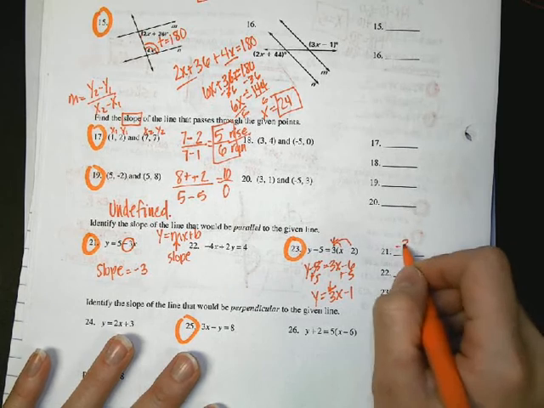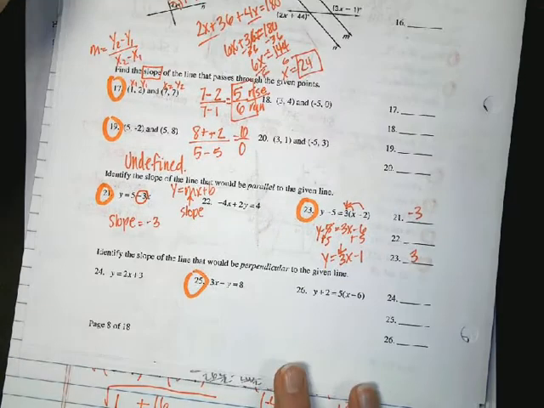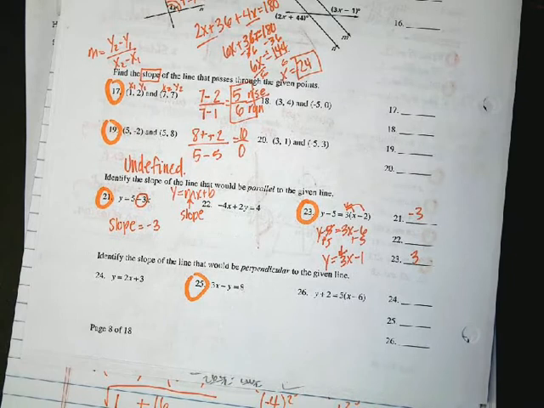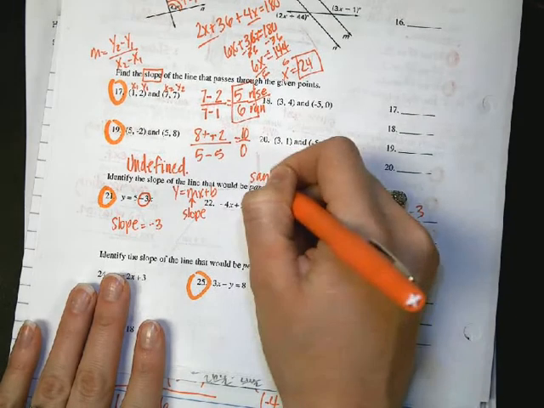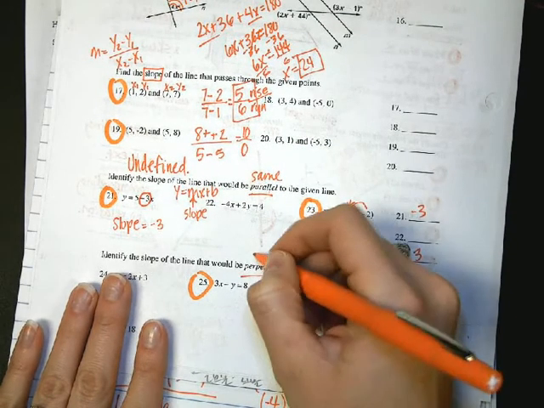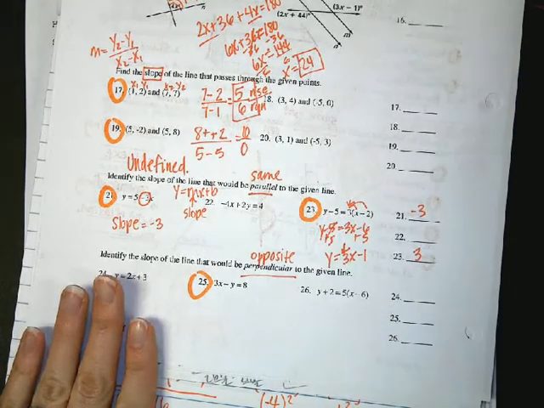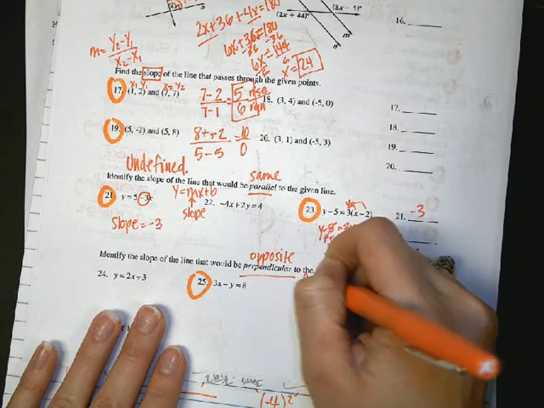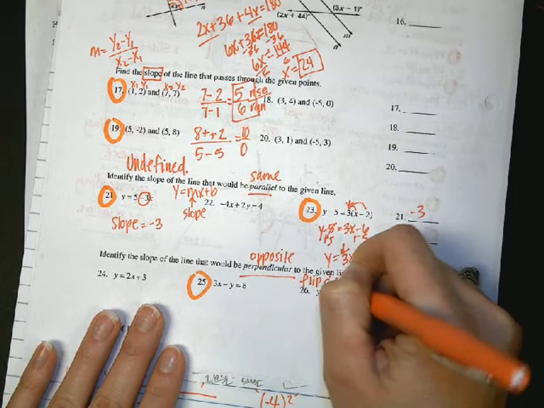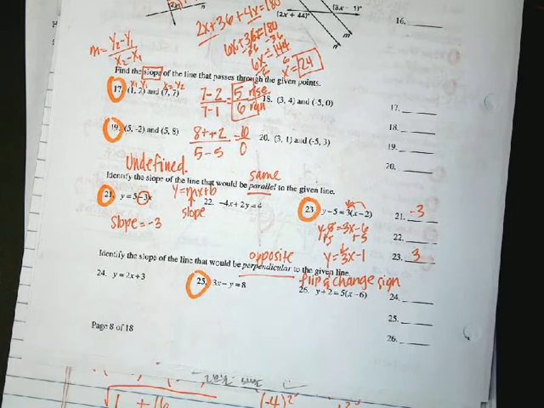Number 25 is identify the slope that is perpendicular to the line given. If parallel lines have the same slope, then perpendicular are going to have the exact opposite slope. And what you know about an opposite slope is you're going to need to flip the fraction and change the sign. So if you start with a positive slope, then your perpendicular slope is going to be negative. If you start with a negative slope, then your perpendicular slope is going to be positive.